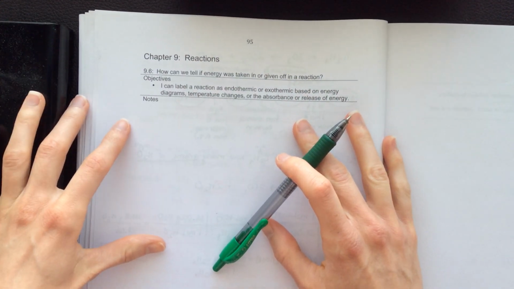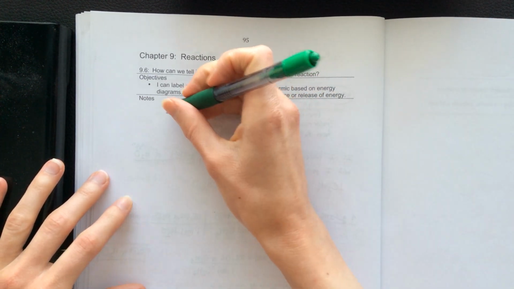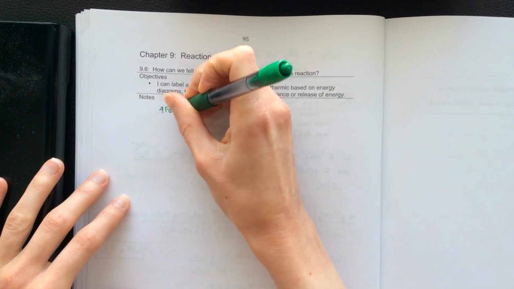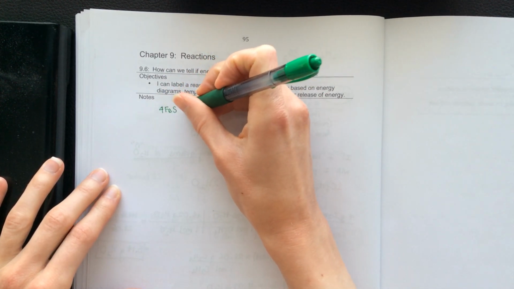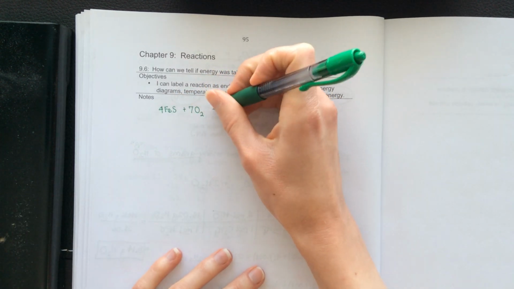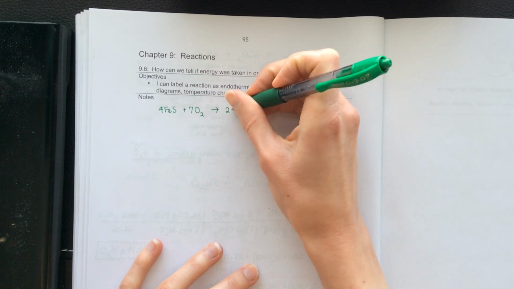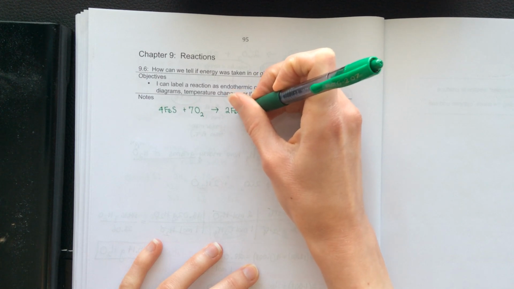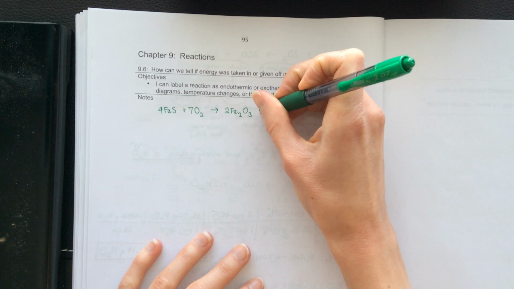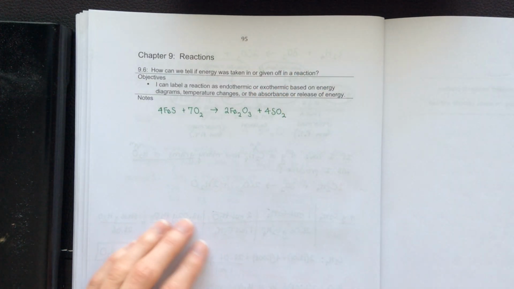And the equation we're going to use is a different one. It's going to be 4FeS, iron sulfide, reacts with 7O2 to produce 2Fe2O3 plus 4SO2.